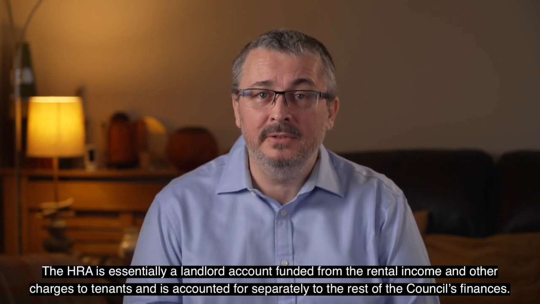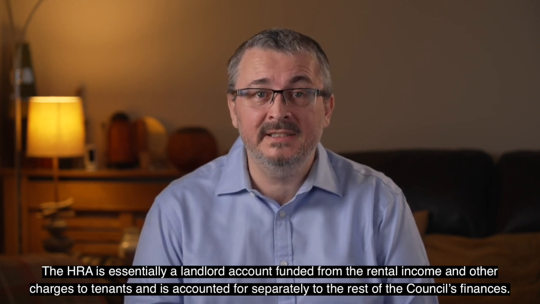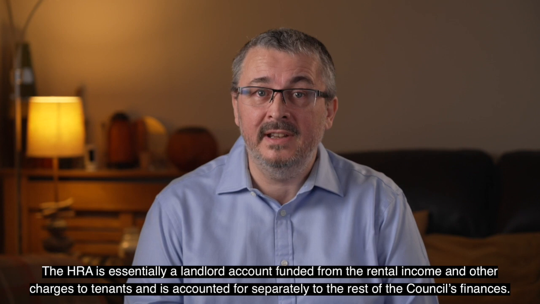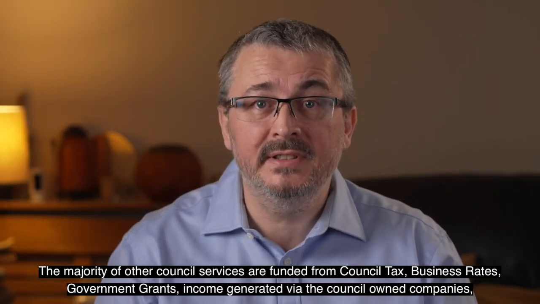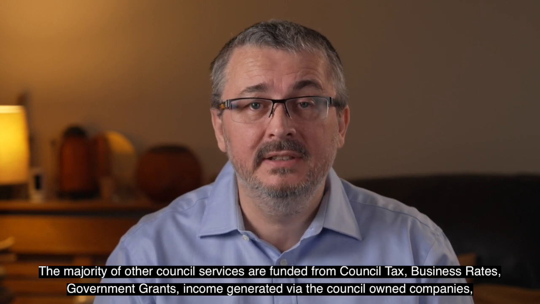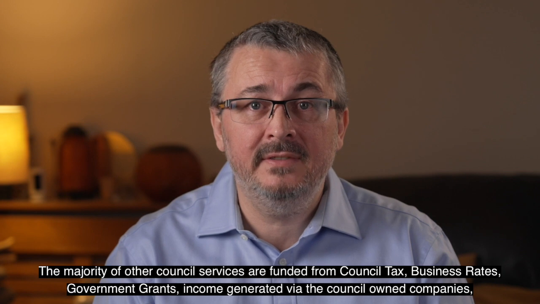Oxford City Council provides social housing to its tenants via the Housing Revenue Account, or the HRA. The HRA is essentially a landlord account funded from the rental income and other charges to tenants and is accounted for separately to the rest of the council's finances.